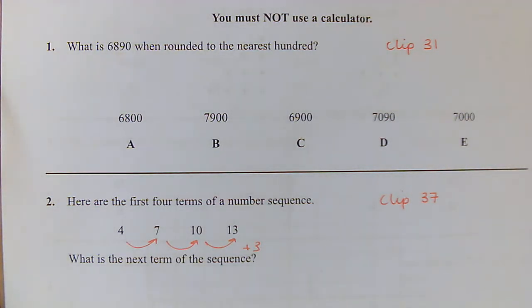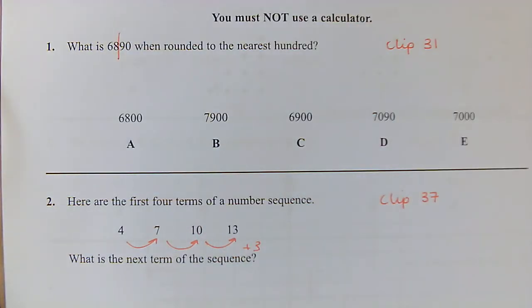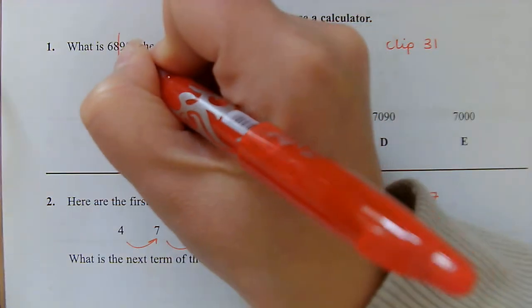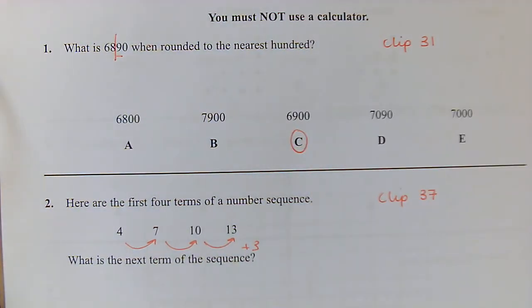So, 6,890 rounding to the nearest 100. Our rounding line would go in after the 8, after the hundreds column. Looking at that 9, is it 5 or more? Yes it is, so we have 6,900.